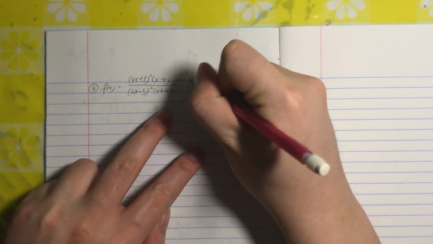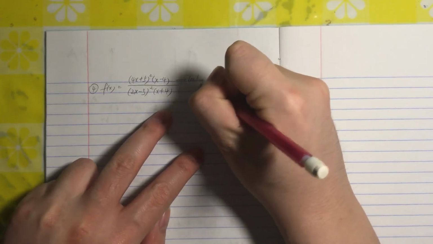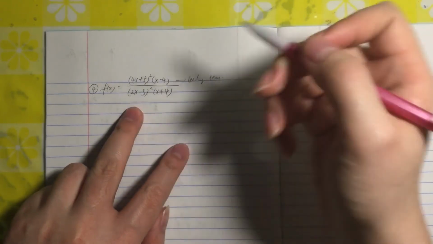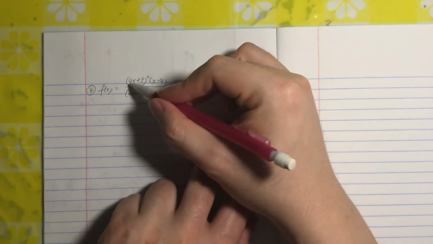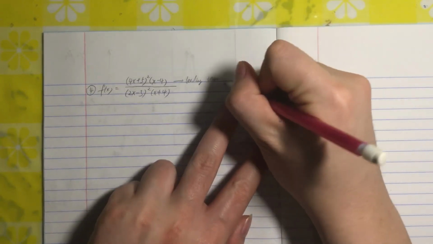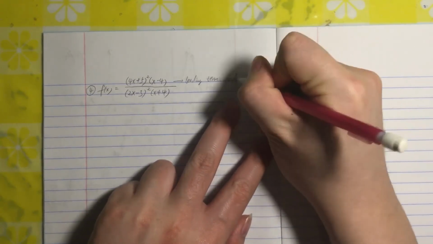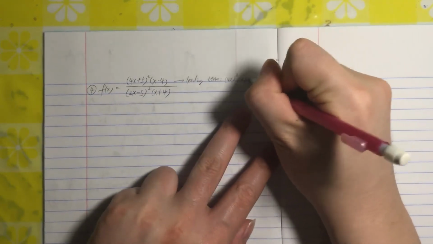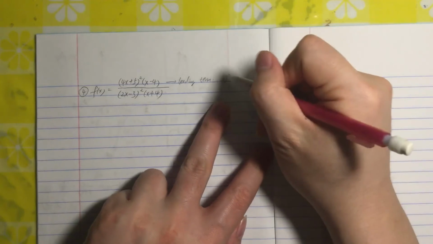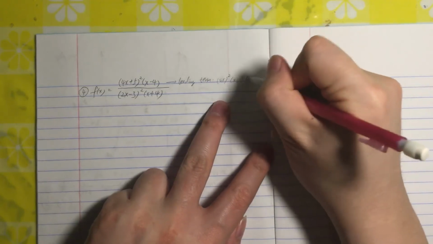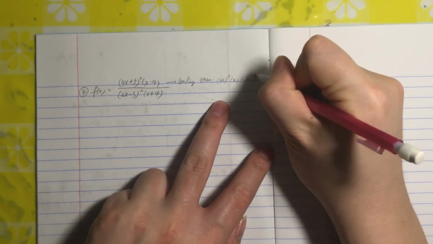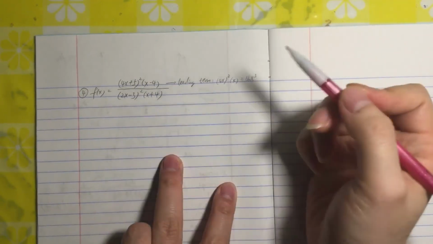For the numerator, in order to find the leading term, an easier way is to take the leading term of each factor and then multiply. The leading term for 4x plus 5 is 4x, and keep the square outside. The leading term for x minus 4 is x. Then multiply. 4 squared is 16. x squared times x is x to the power of 3. That's the leading term of the numerator.